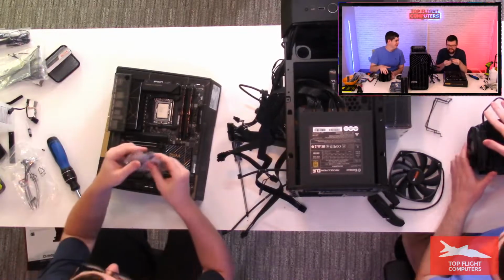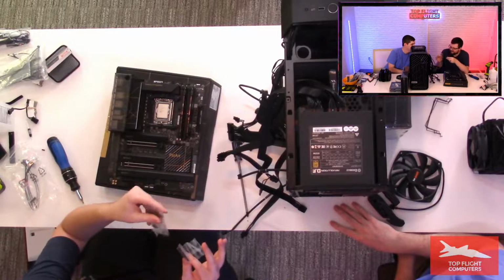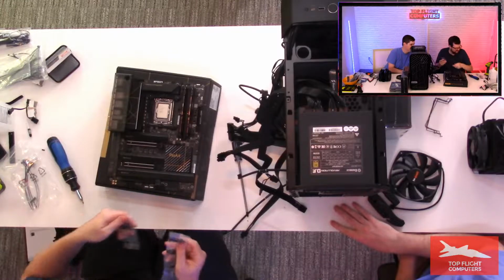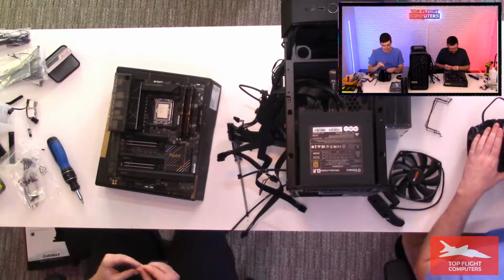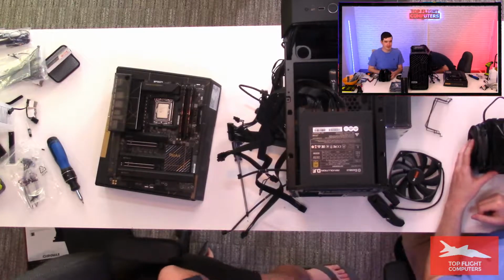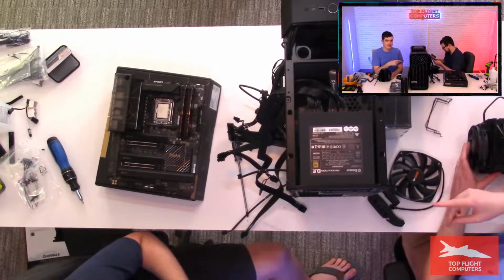Hang on, this is actually nifty. I like this. They actually divide them, which is nice. That's from the case? Yeah. Take notes. What was the other one? The Meshify? What's the one that puts them all in one bag? No, it's the 011. They just mix them all in one tiny baggie. Take notes, 011.